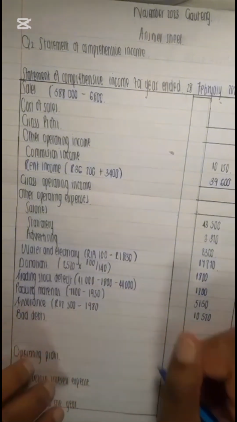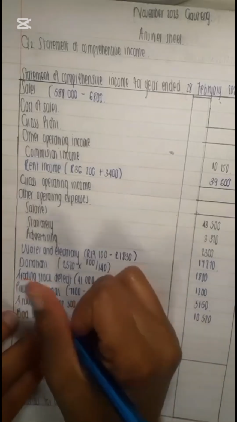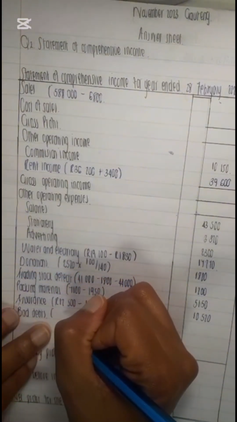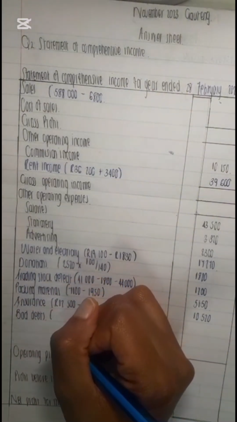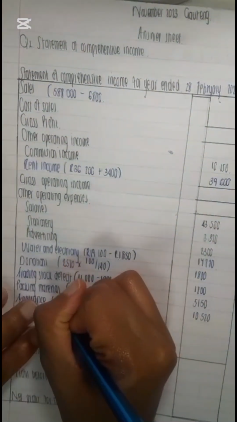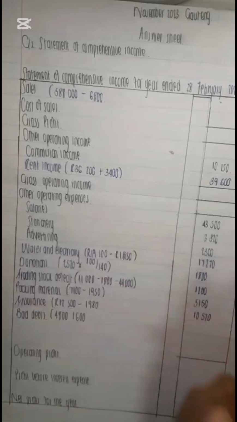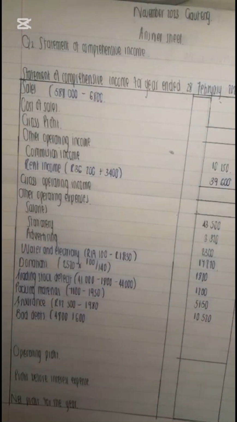Now your allowance for bad debt would increase with 600, but not in this case. Okay, we do have an amount in our trial balance plus the 600. That would give us an amount of 5,400.